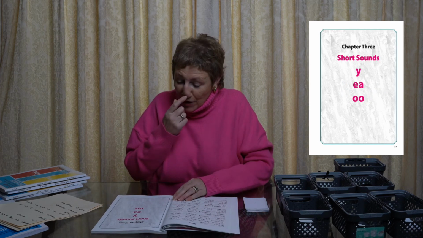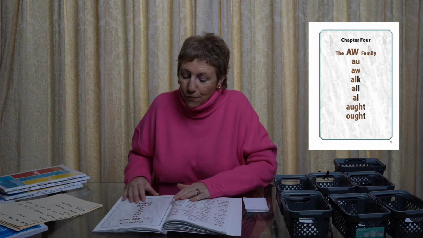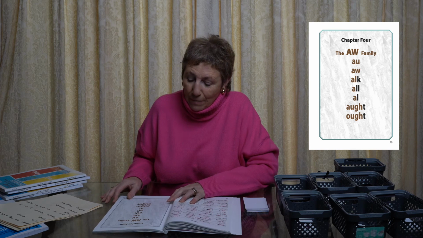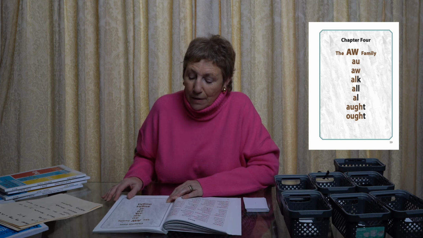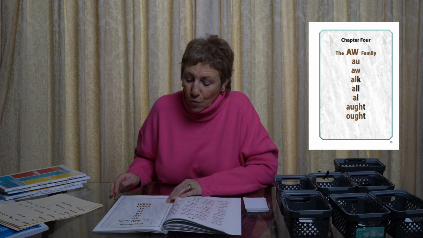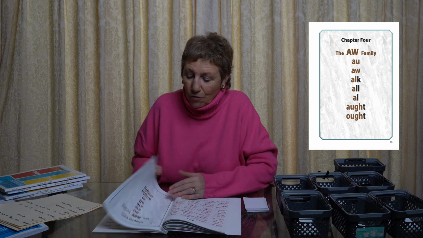Chapter 3 are the three short sounds. The Y says I, A says E, and O says O. Chapter 4 is the O family. This is a collection of vowels that all make the O sound. They appear in a brown colour, so when you see the brown colour, that is the O sound.